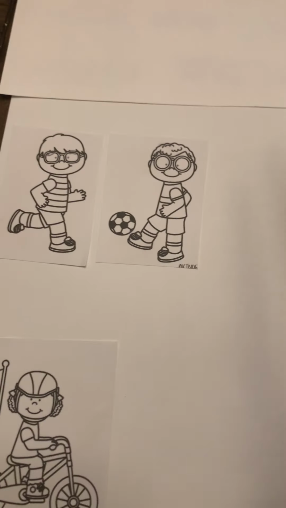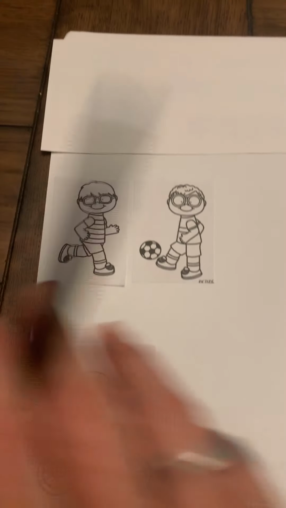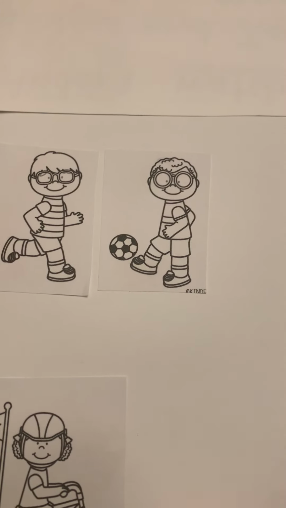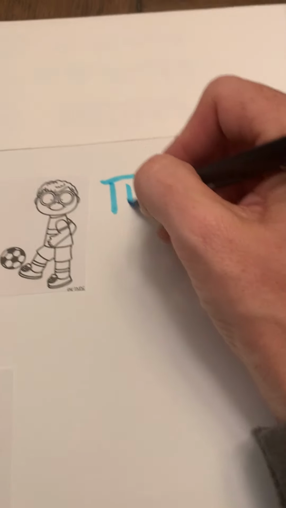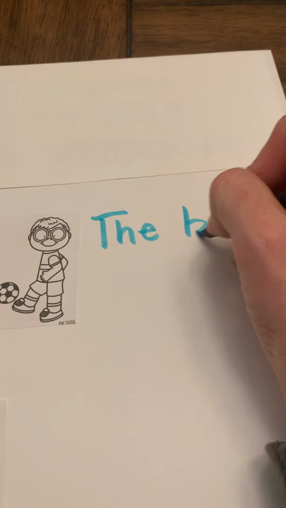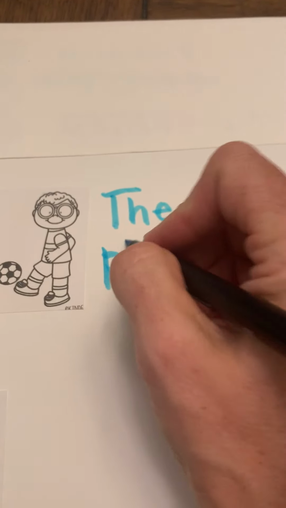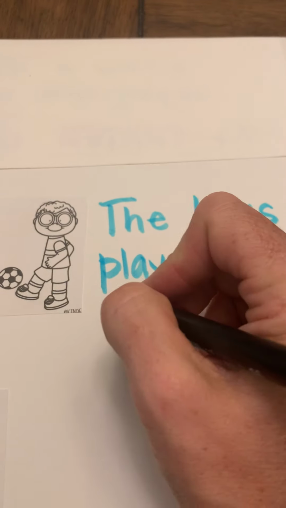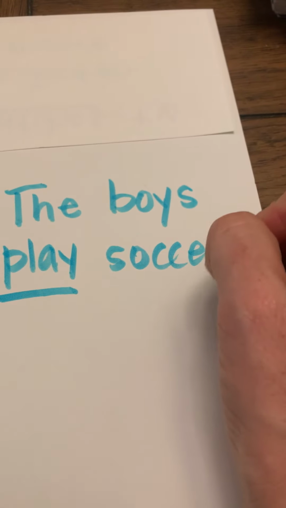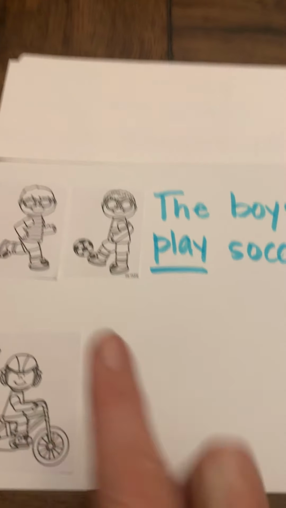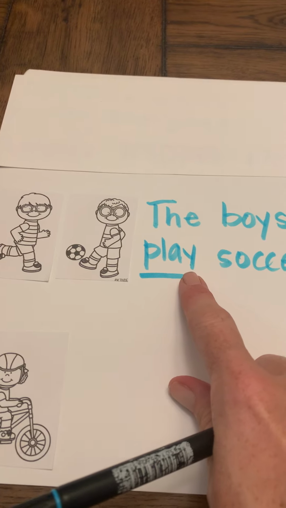But let's look at the next one. The next one here, there are two boys playing. They're playing soccer. So let's write the sentence now. The boys, that's more than one subject, the boys play, no S, the boys play soccer. It's a double subject, so the verb does not have an S.